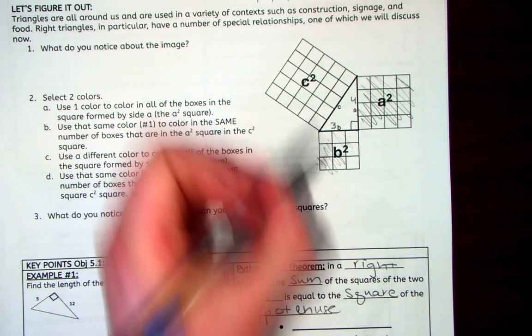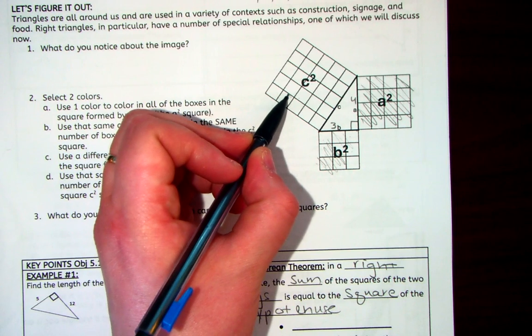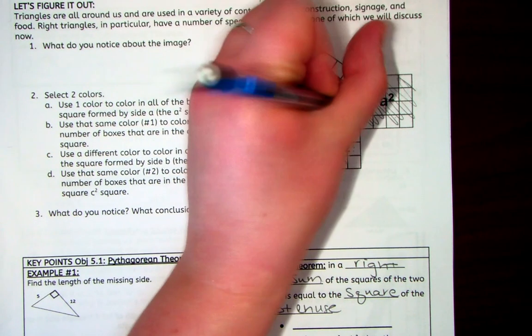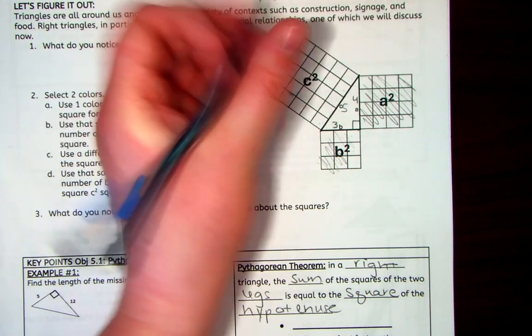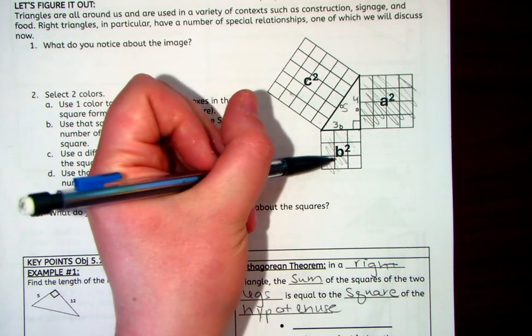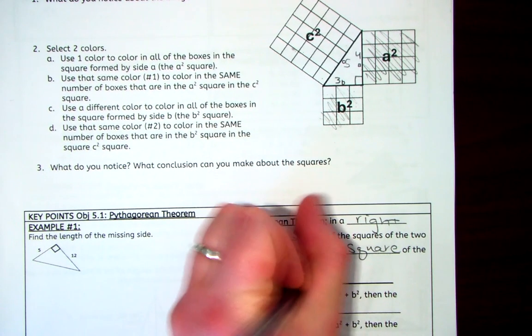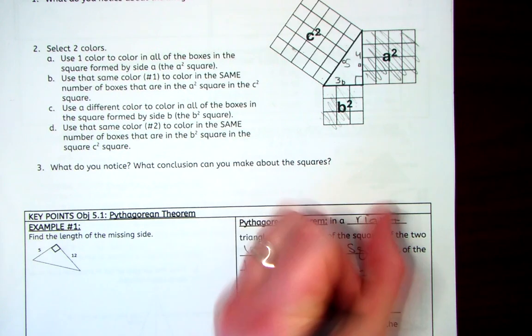These two added up are equal to the hypotenuse, C squared. C is 5, so that's 25. 9 plus 16 is 25. That's basically what the theorem is saying. We call it A squared plus B squared equals C squared.